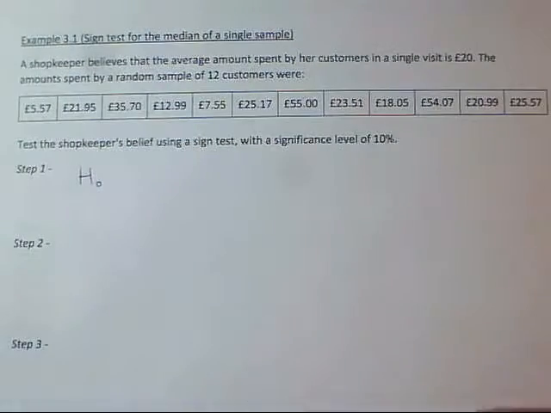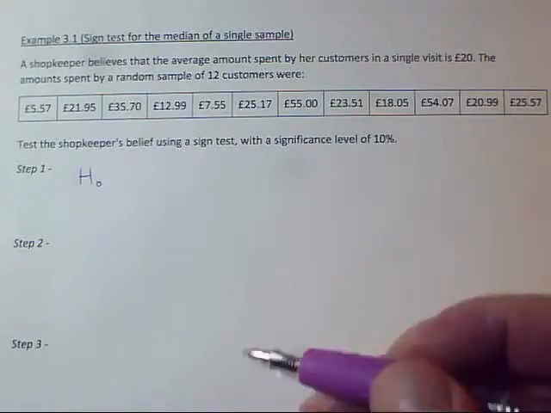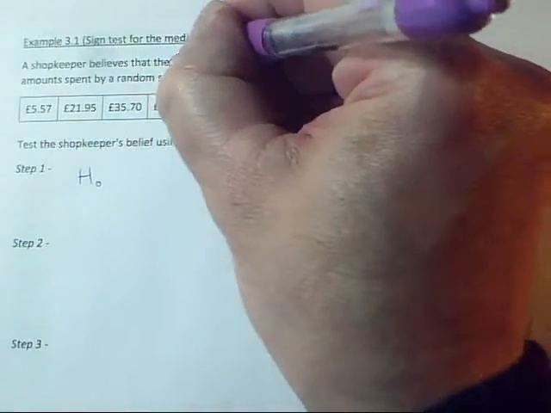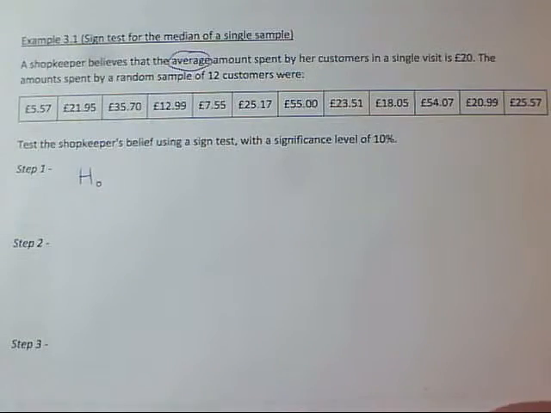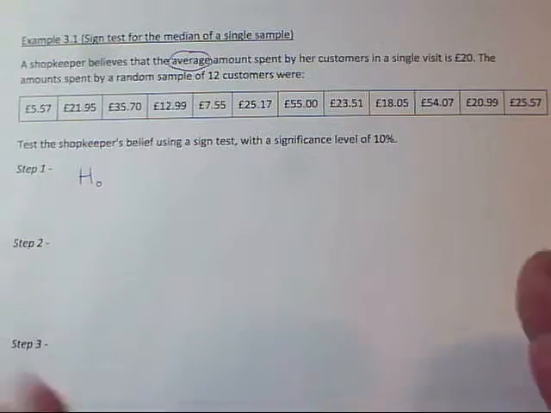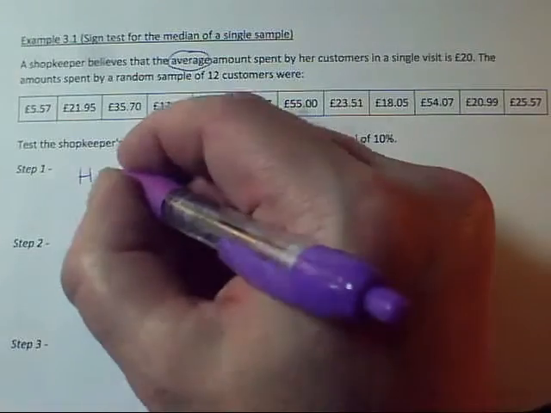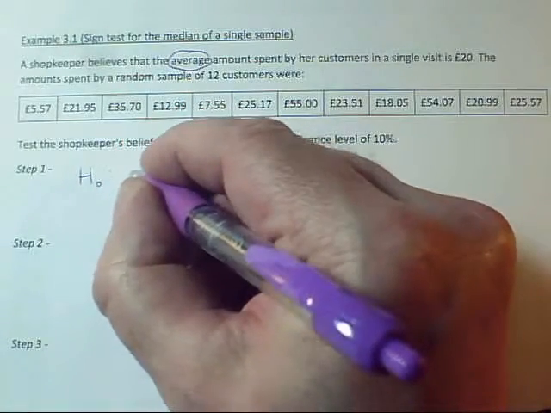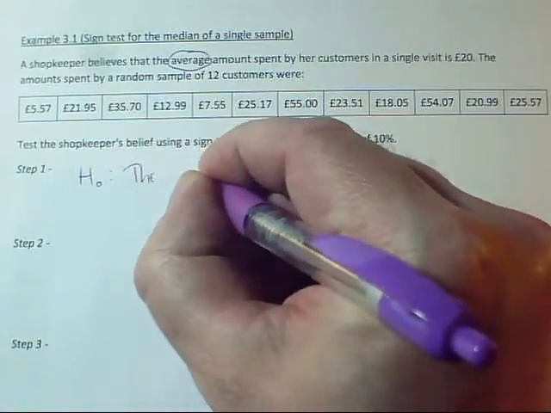So the sign test, when I'm using it about an average, works specifically with the median, because the probability of being above or below the median should both be a half. So H0 is that the median amount spent.